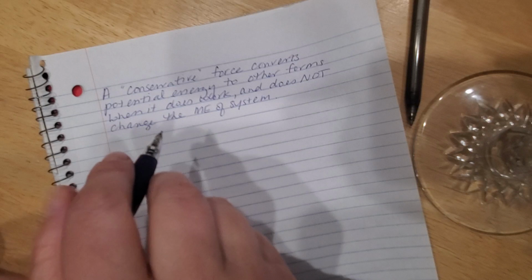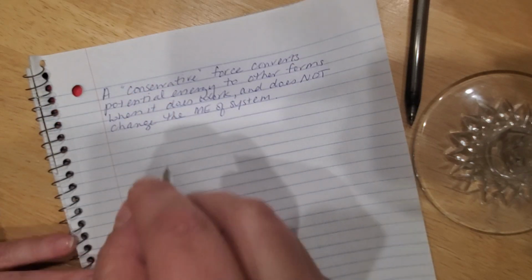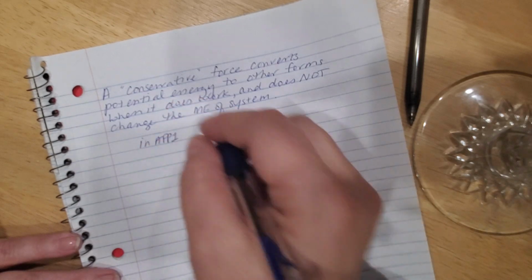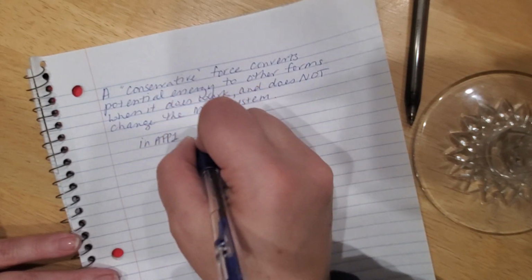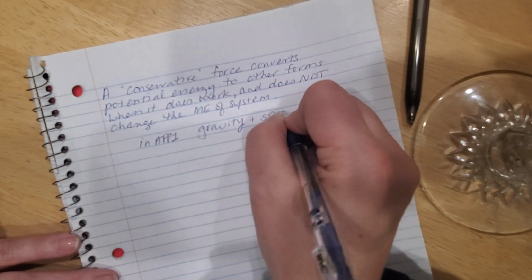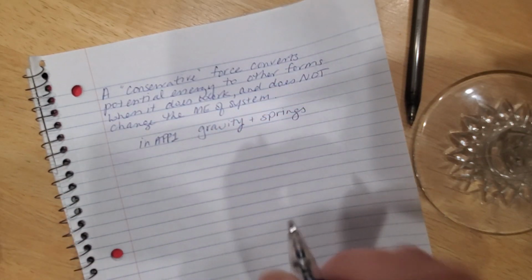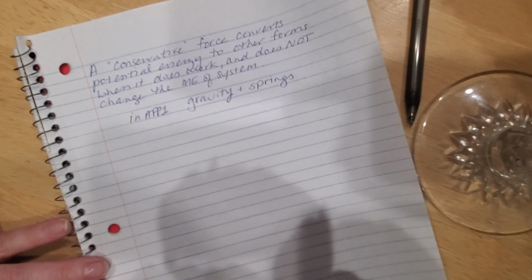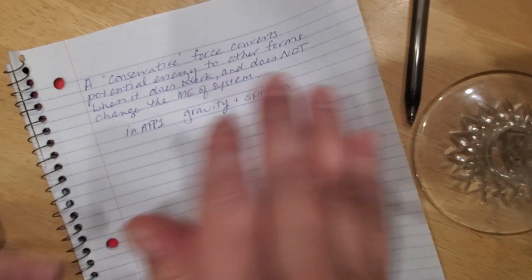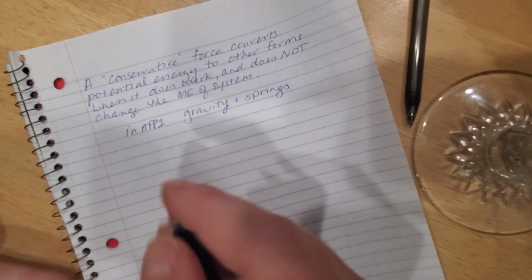In this class, there's only 2 conservative forces you're playing with. So in AP Physics 1, those 2 forces are gravity and springs. Only at this level. So when a spring does work on an object, energy is stored in the spring that can be recovered and converted back to kinetic energy.